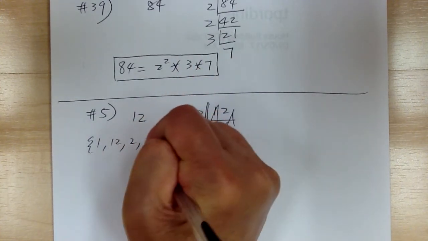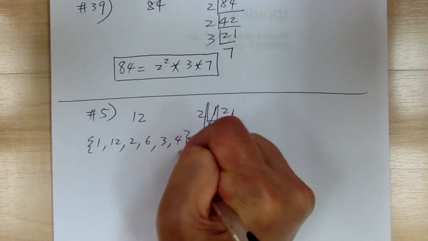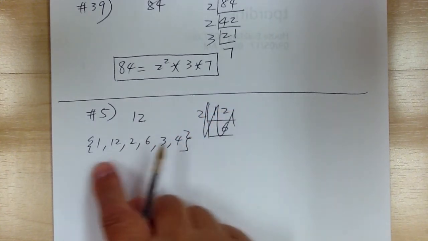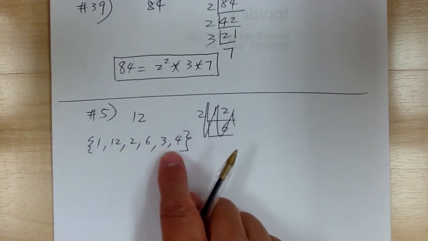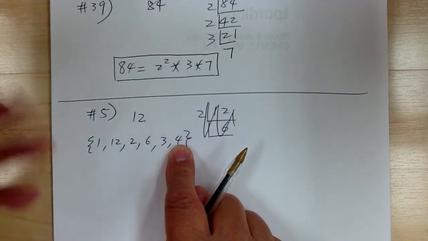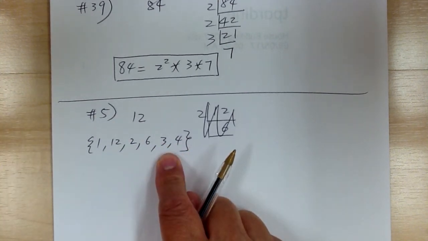And this would be 2 and 6, and then 3 and 4. When you use this method, you don't miss anything. You start with the highest and the lowest, go to the next one, and keep going until you get to here. You know that's it because there's no number between 3 and 4, right? And that's how you know you're done.